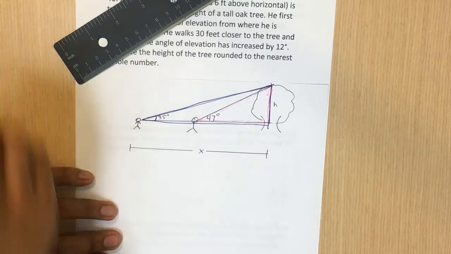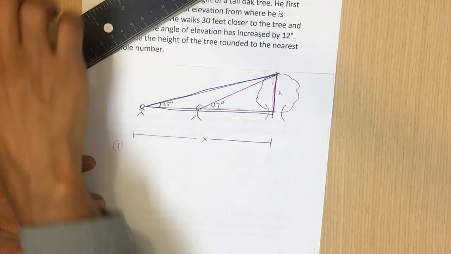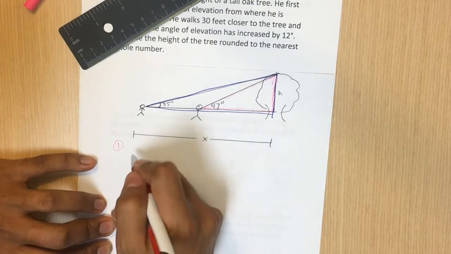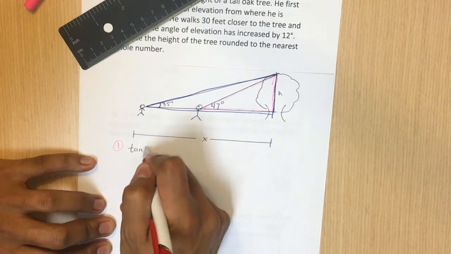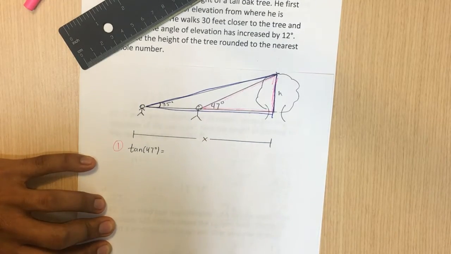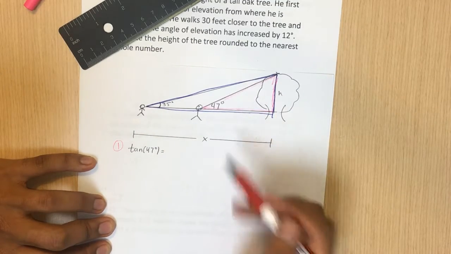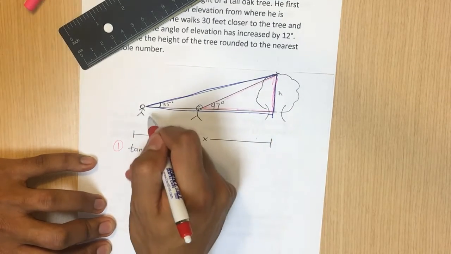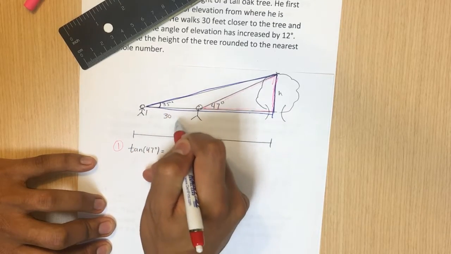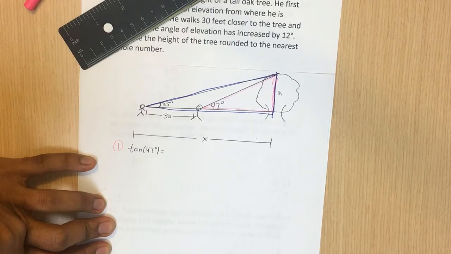So from triangle number one, we're going to come up with the following scenario where we have tangent of 47 degrees is equal to, well, tangent is defined as the opposite over the adjacent, and I forgot to put in here that the distance between the first location and the second is 30.